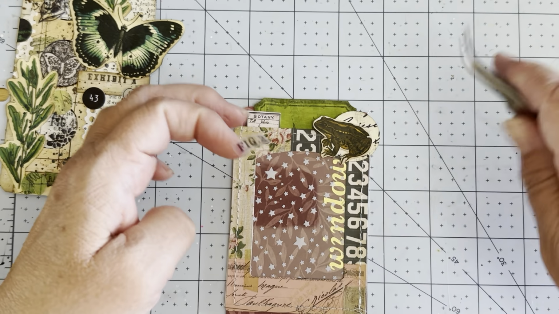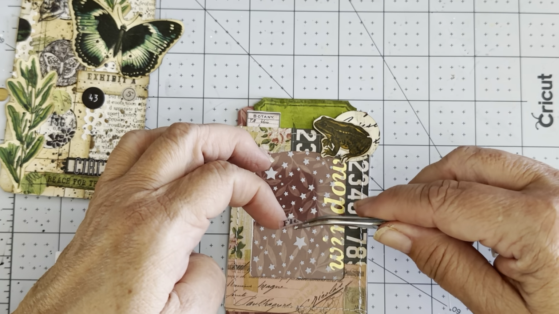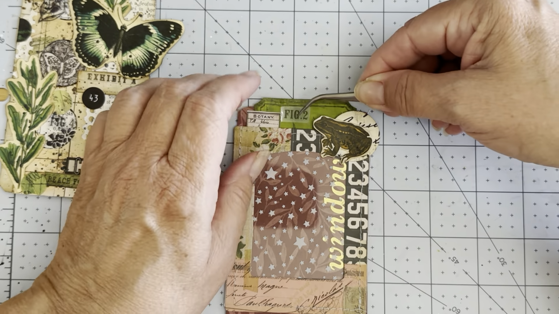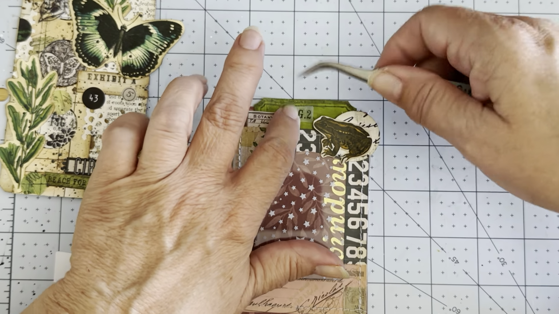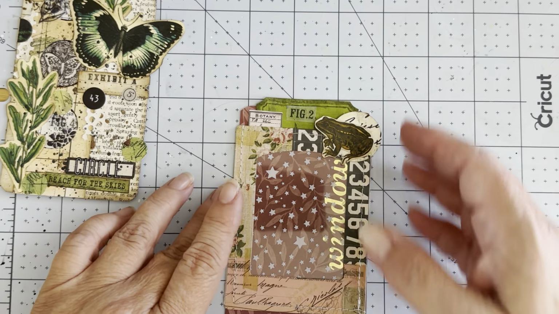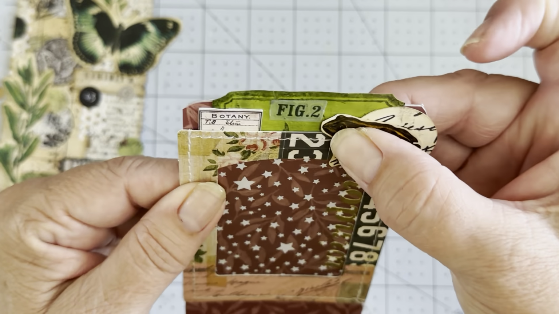So this one is kind of fall themed. Definitely fall colors.